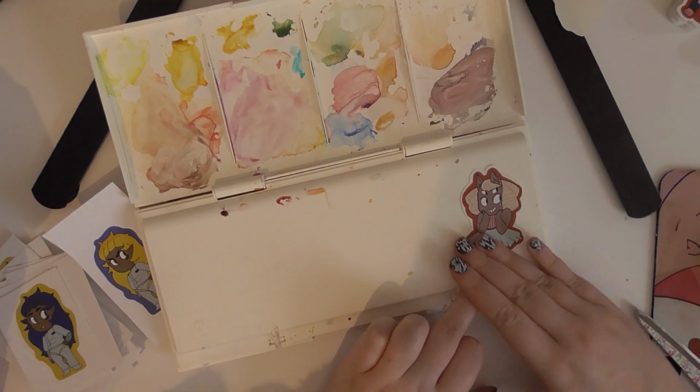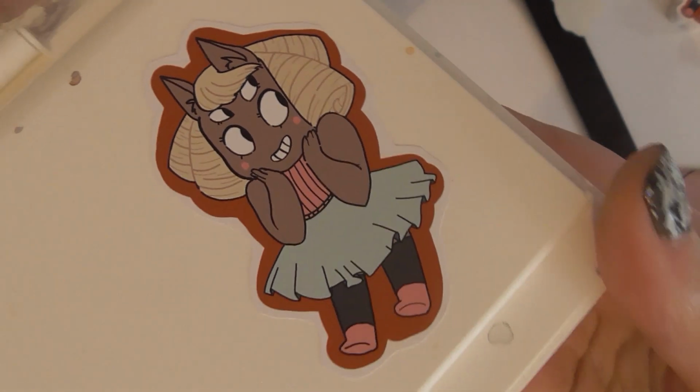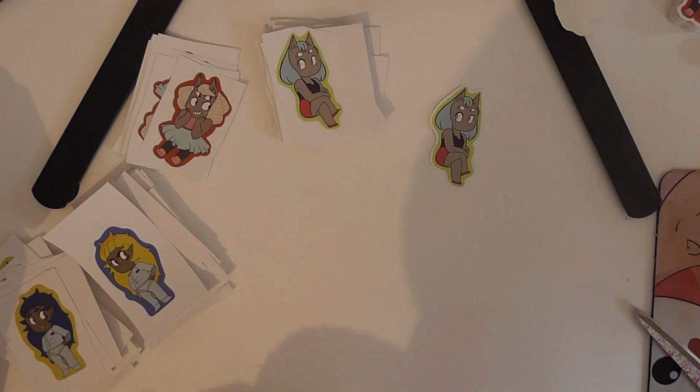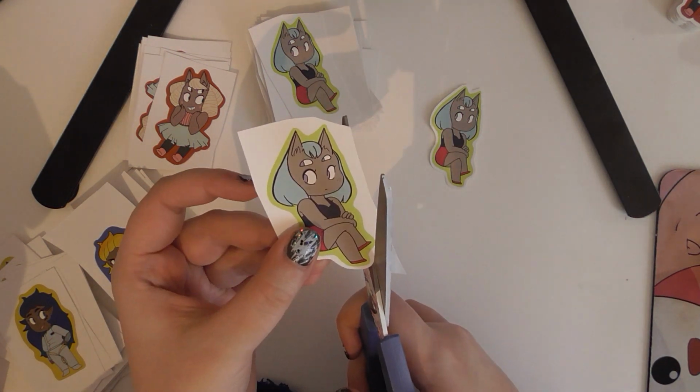The other things you could do with bad stickers other than use them yourself is just put them into little goodie bags, like mystery bags, and just put, you know, this sticker didn't go too well, or reduce the price or give it away for free. It's totally up to you.